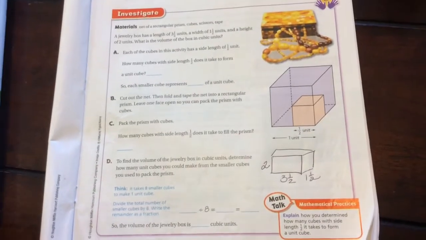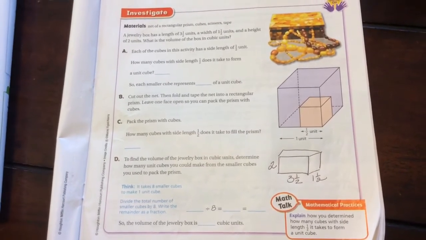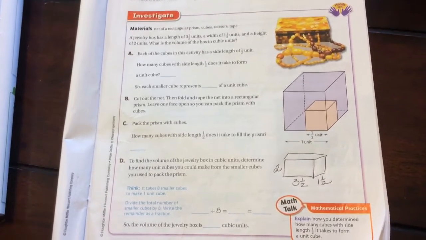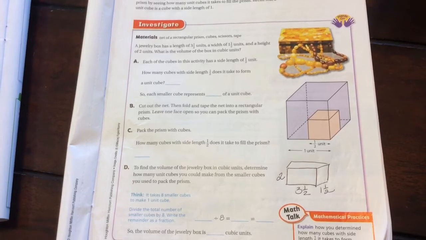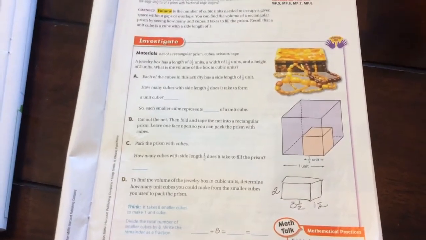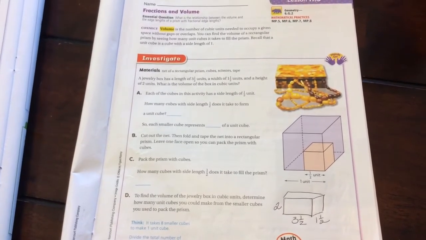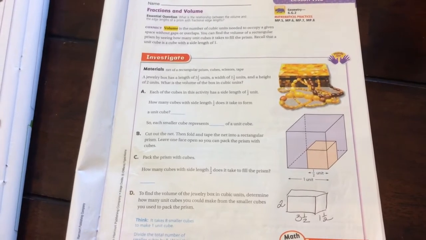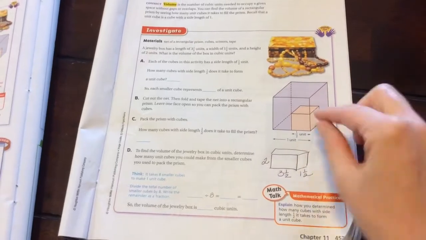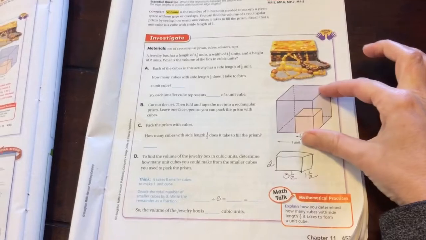So it says a jewelry box has a length of 3.5 units, a width of 1.5 units, and a height of 2 units. What is the volume of the box in cubic units? So step A, it says each of the cubes in this activity has a side length of a half unit. How many cubes with side length half does it take to form a unit cube? So it's showing you a picture of that already. So this is a unit cube and this is a half unit, and it's asking how many of these half unit cubes would it take to fill up a unit?